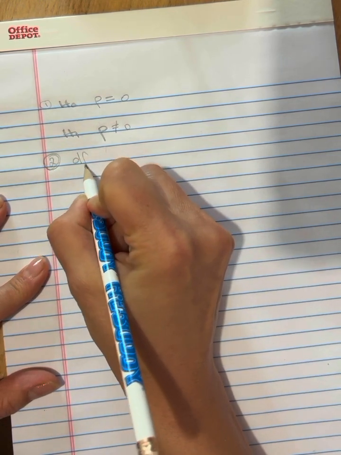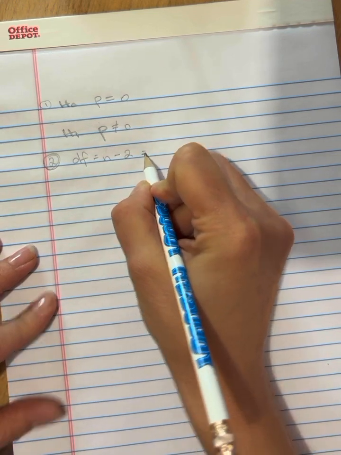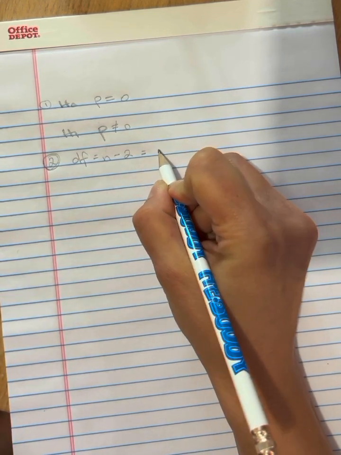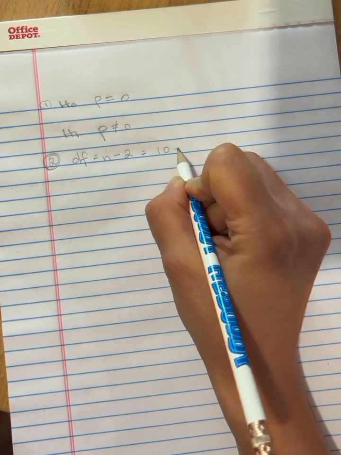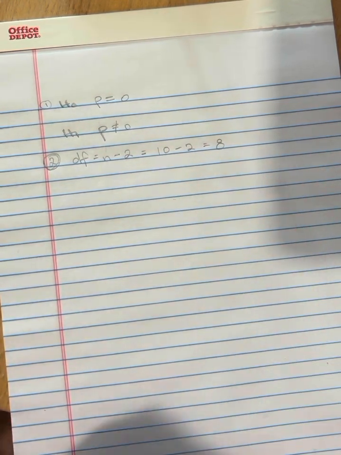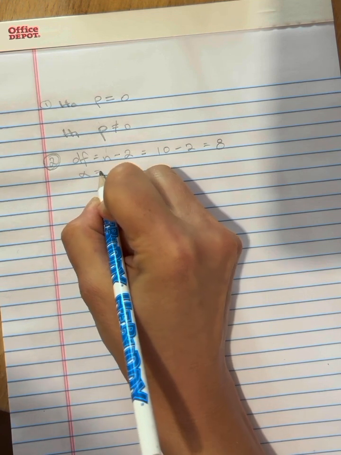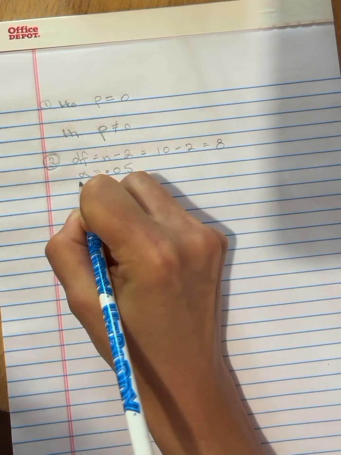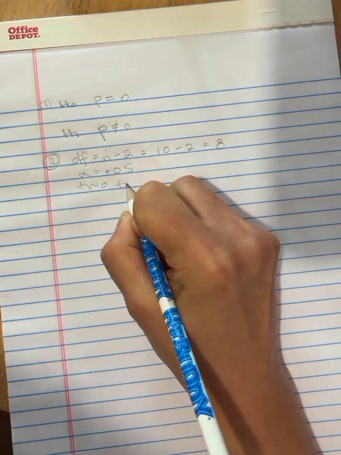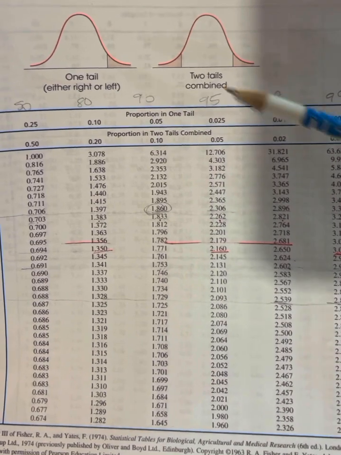Our degrees of freedom is n minus 2, and in part A, that is 10 participants subtract 2, so we have 8 degrees of freedom. If we're using the method that has the t-distribution, and we have an alpha of 0.05 two-tailed test, we go to the t-distribution table, and you can see my copy is all marked up.